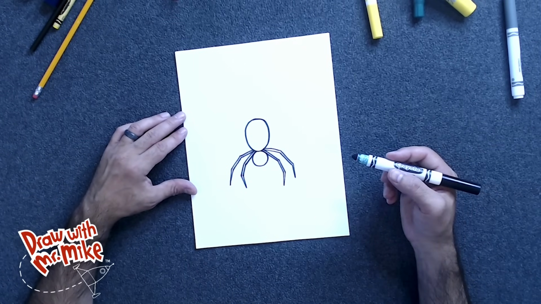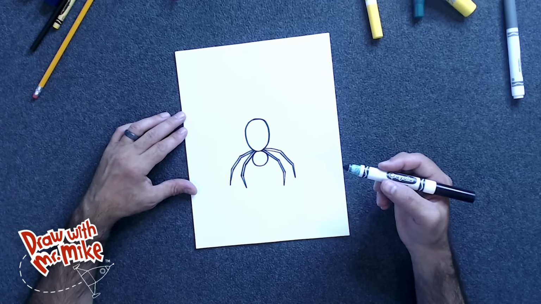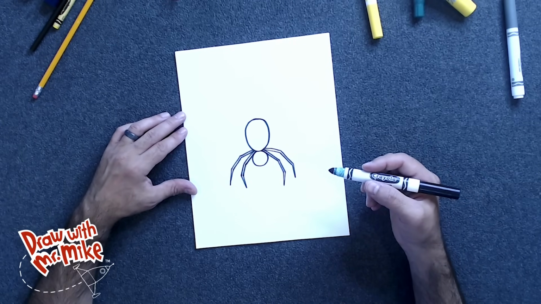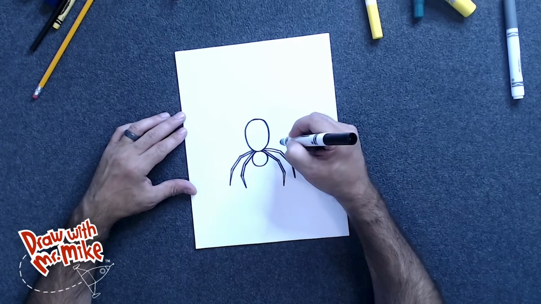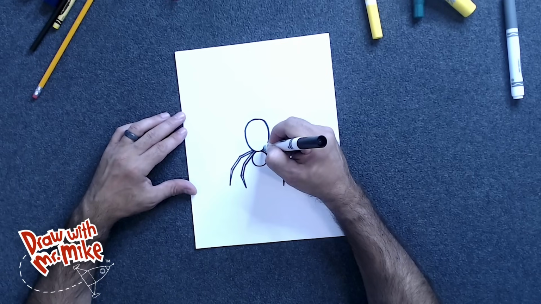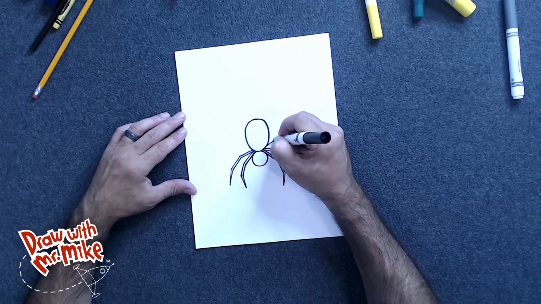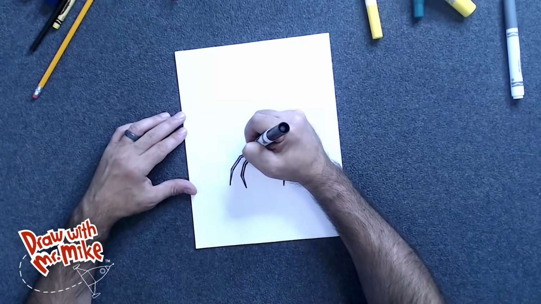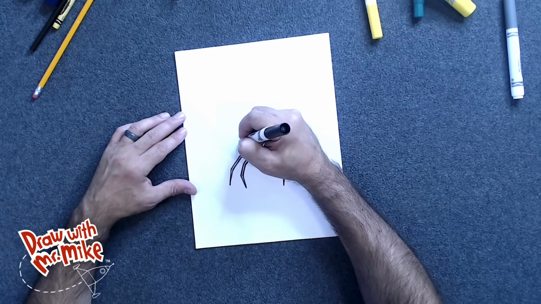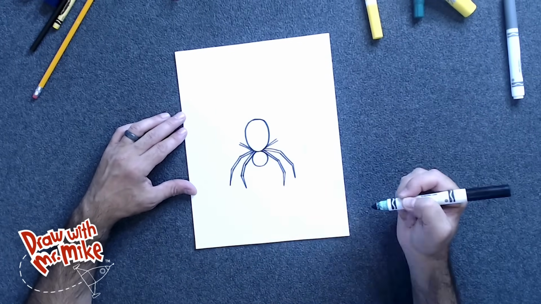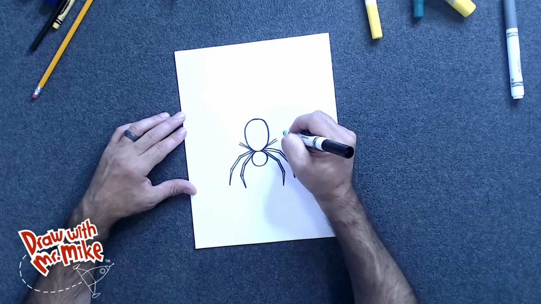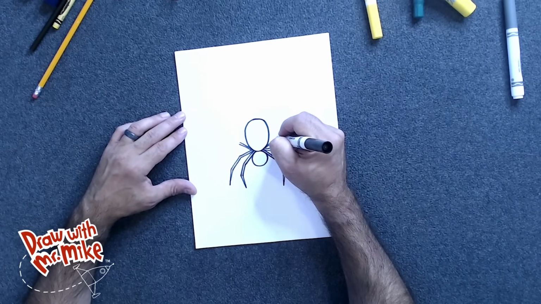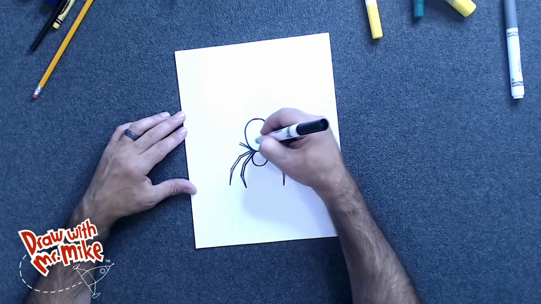Now if I'm going too fast, just pause the video so you can catch up, okay? Now we'll do the next set of legs. We'll start at the same spot. One set of parallel lines here, and then another set of parallel lines here, just like that. And then we're going to make this one go out like this, because actually, I'm going to make this the last set of legs.